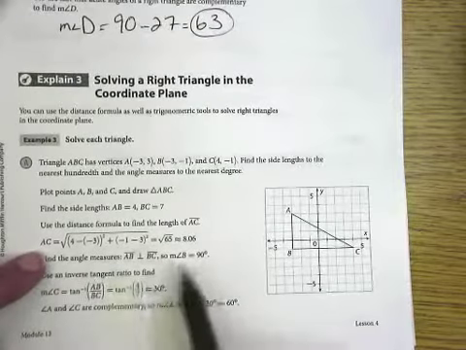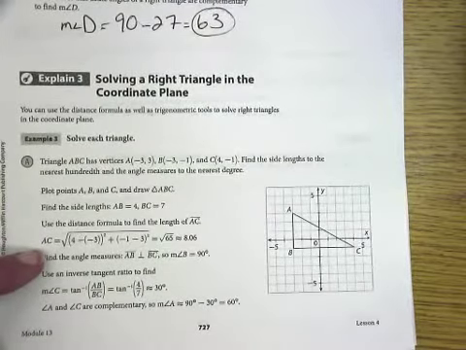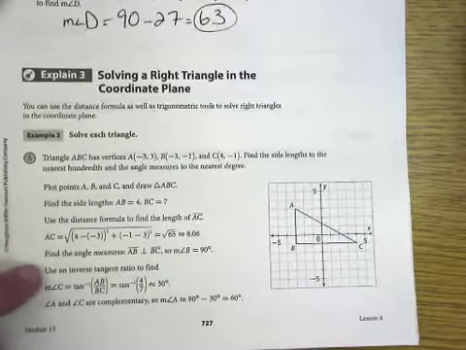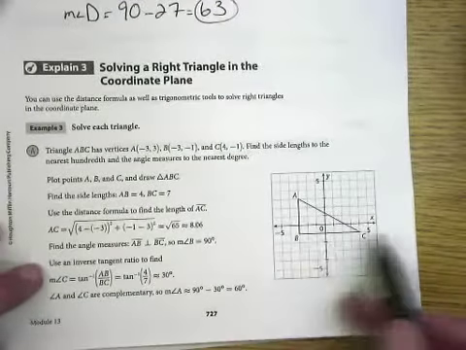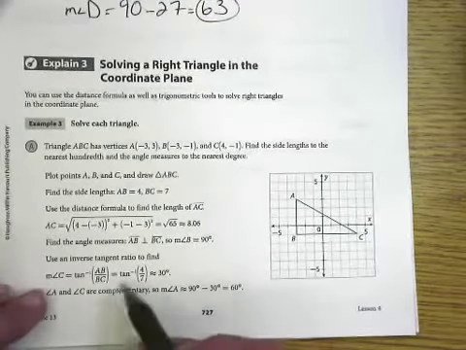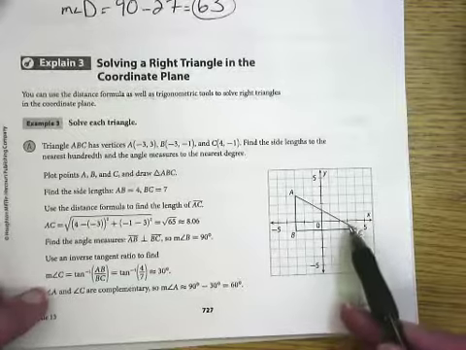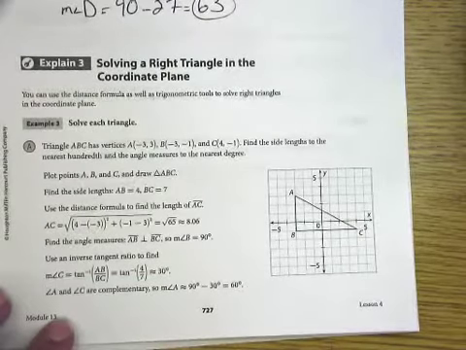See how they used distance formula to find the length of AC. They could have also used Pythagorean's theorem, because that basically boils down to the same thing. And we know that AB is perpendicular to BC, so that's 90 degrees. And then they used tangent ratio to find angle C, subtracted that angle from 90 in order to get angle A.